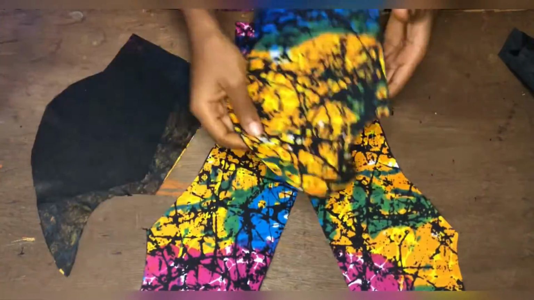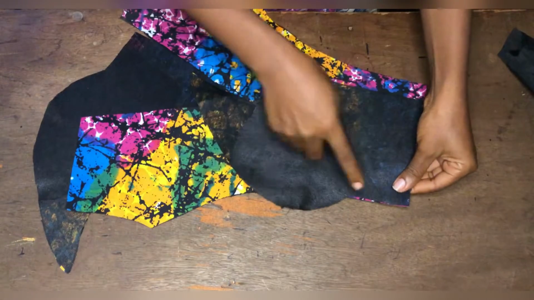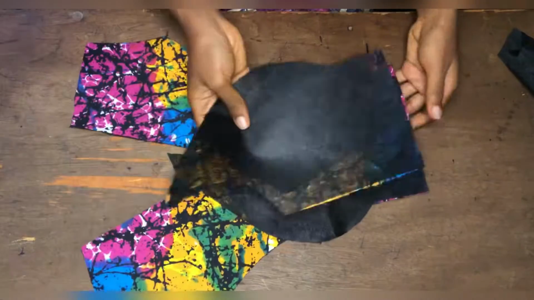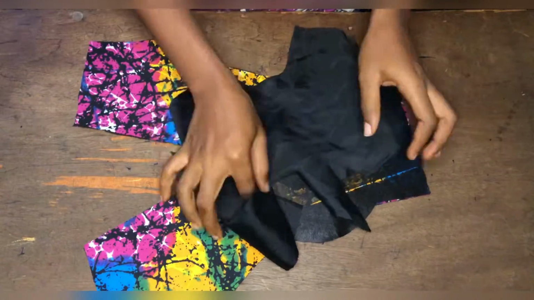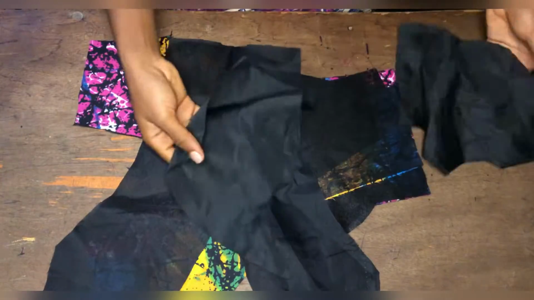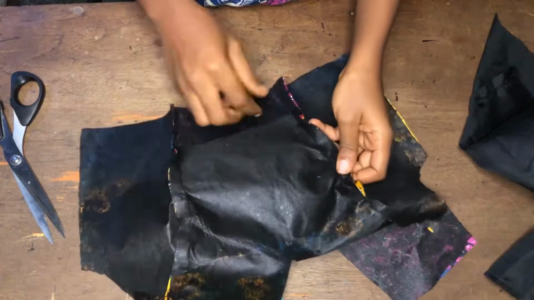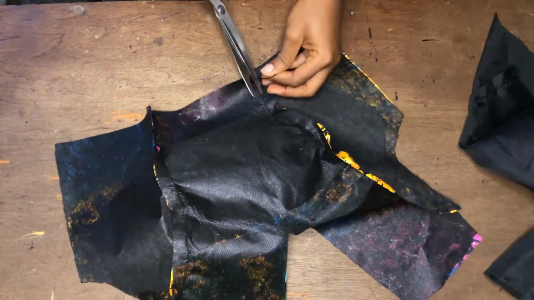So now what I will do is just to join it together. I'll just be joining it together just like that. The front bodice, and I'll also be joining the lining separately. So after joining, this is what I have.